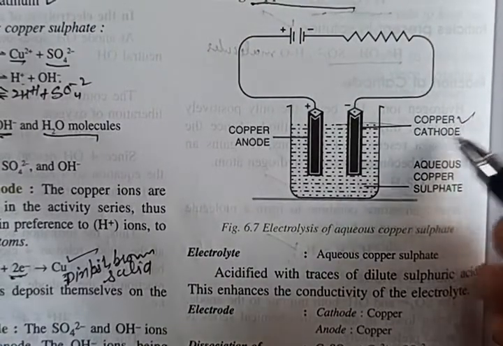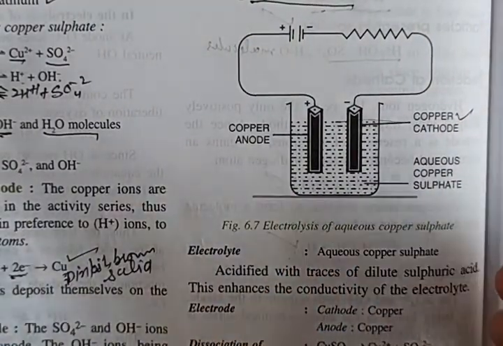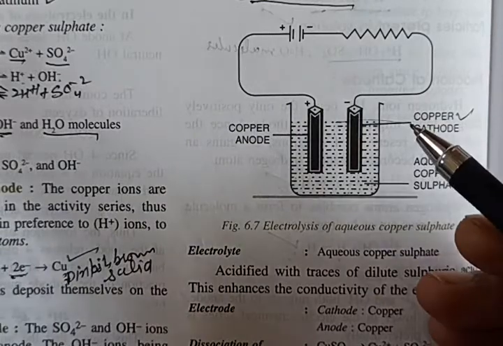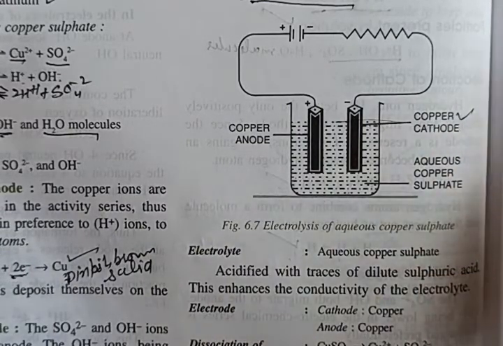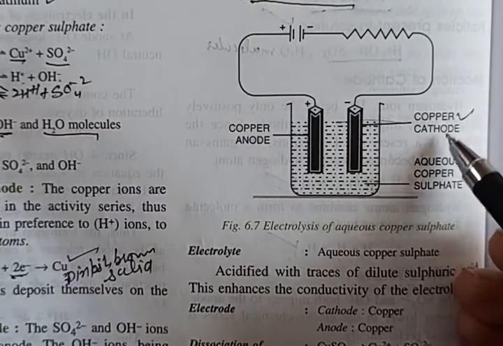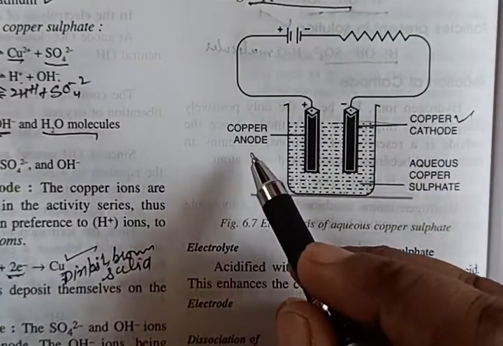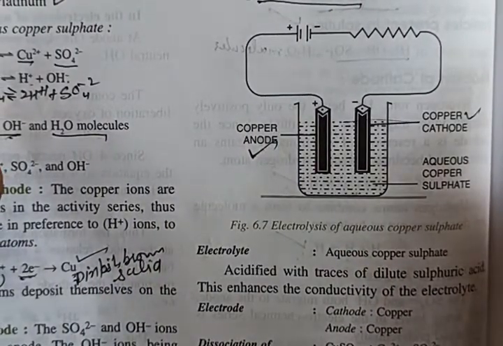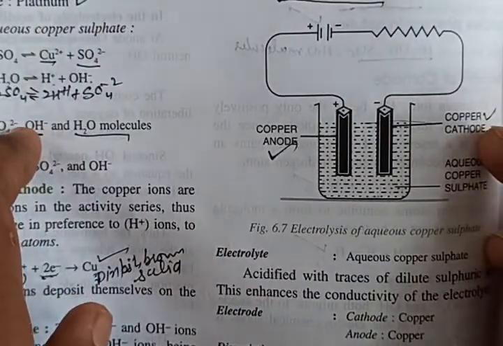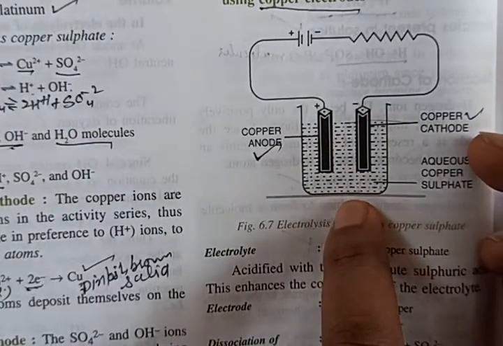Cathode copper. Earlier what was the cathode? It can be copper also, and the anode platinum also. But here they are taking copper. You can take the cathode platinum also, no problem. But the problem is the anode. The anode is here copper surely, not platinum. So that difference is there from the first copper sulphate electrolysis and the second one.